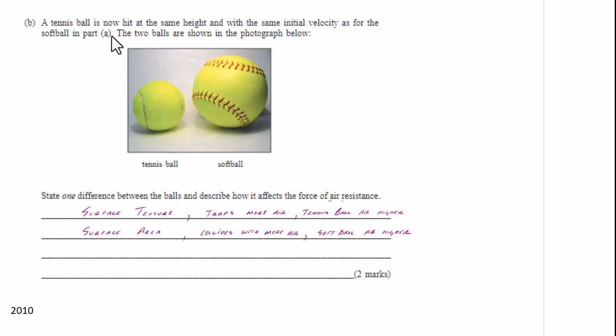Tennis ball is now hit from the same height with the same initial velocity as for the softball. All right, 2 balls are shown in the photograph before. Okay, so what's one difference between the balls, and describe how it affects air resistance. So the tennis ball's fluffy, the softball's smooth, and therefore the tennis ball is going to trap more air, and therefore the air resistance will be higher.